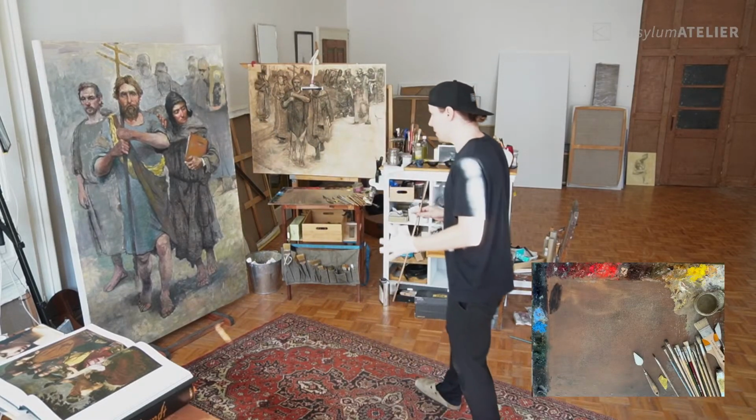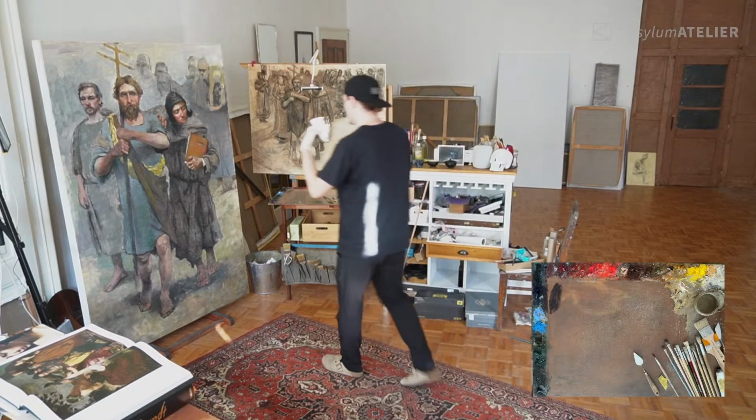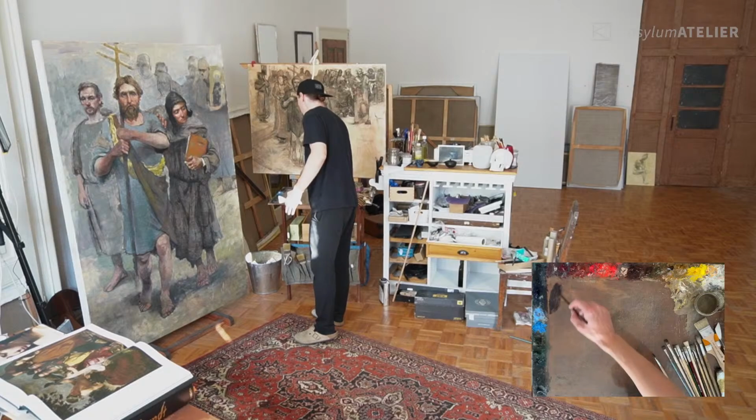I mentioned this a million times and I'm going to repeat myself. The composition for me, it's the key to beautiful painting, or successful painting rather.